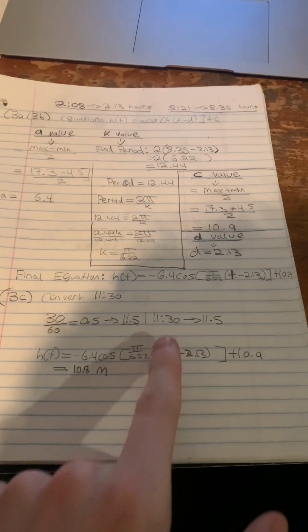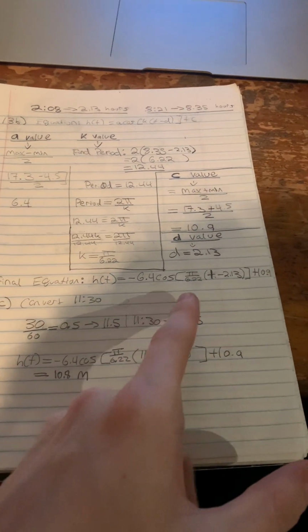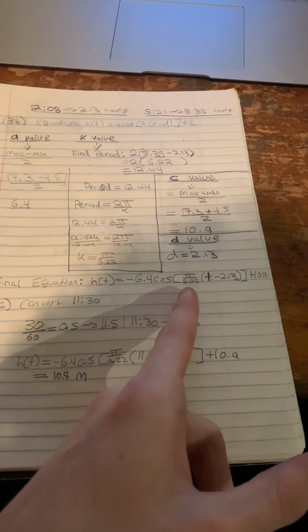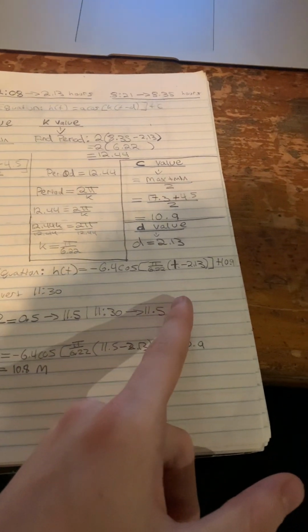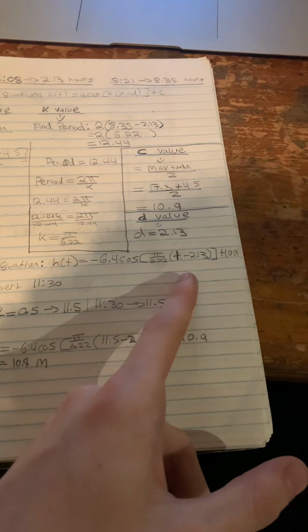So the equation would be negative 6.4 cos of pi over 6.22 multiplied by t minus 2.13, plus 10.9.